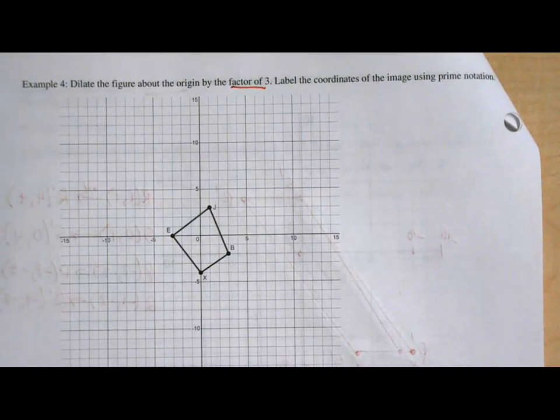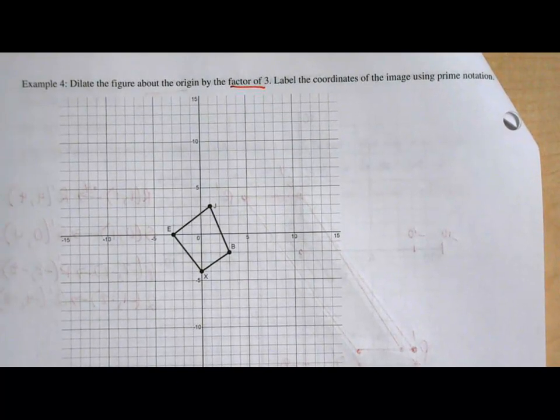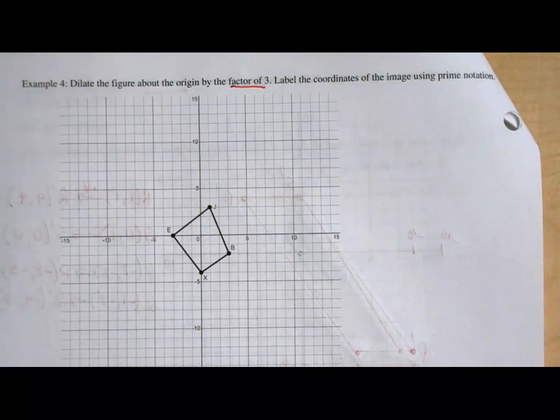I'll leave it to you if you want to count or find coordinates. I find it easier to find the coordinates of the original and just multiply them. But if you like counting, then you can just count. But go ahead and do it. Don't wait for me to do it. Do it on your page.